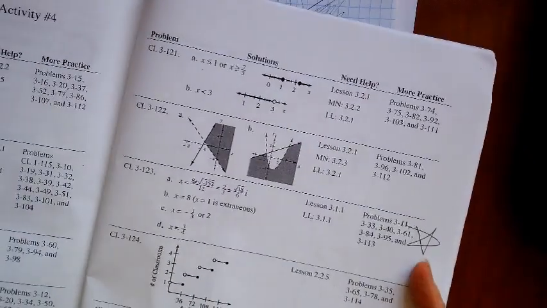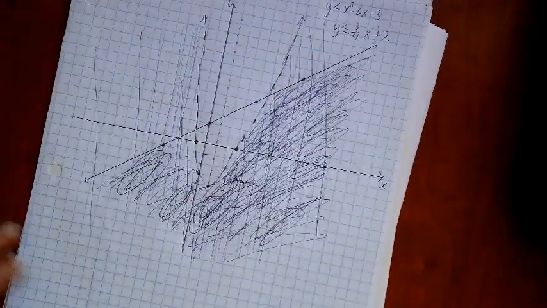See, they only asked you to graph it. They didn't ask you to find the exact points or anything, and those are fine for graphing, so you're good.